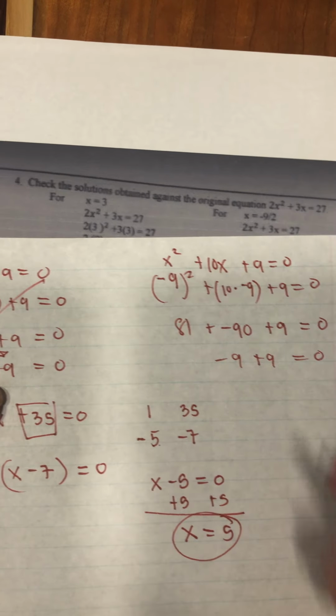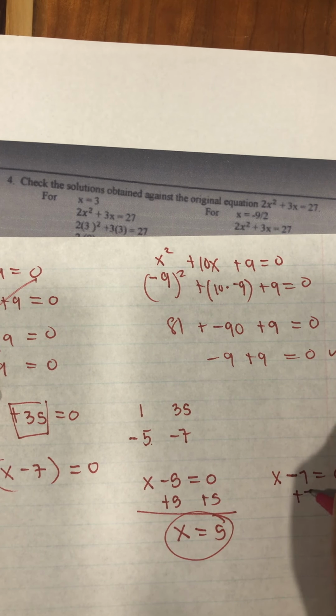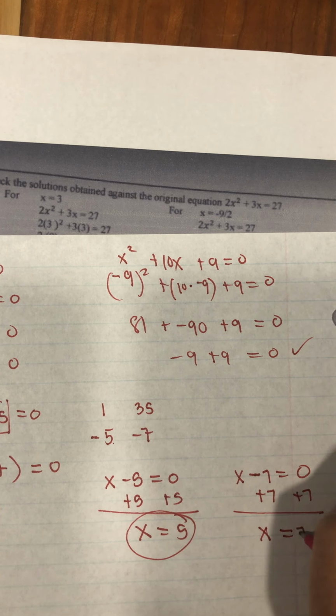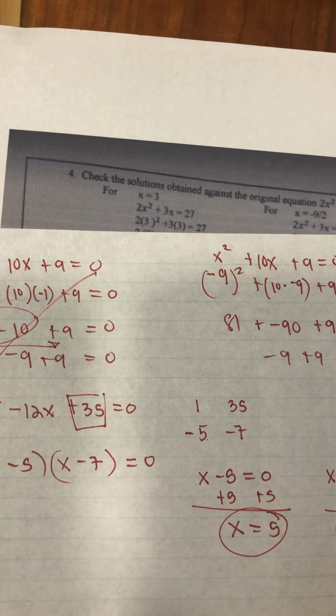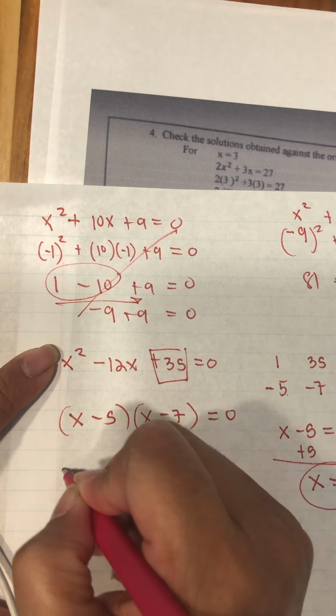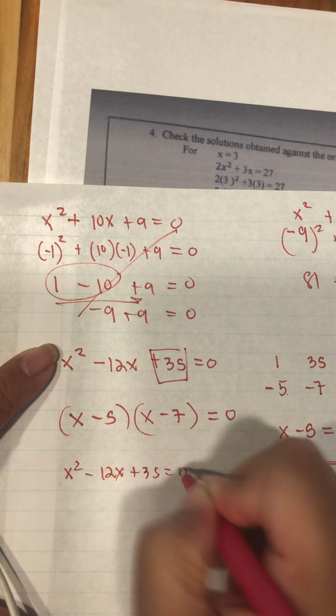I can also use 7, so x minus 7 plus 7 plus 7. So x, I can also use 7 and put it in the equation and it will be true. So let's test it, Keith. So x squared minus 12x plus 35 equals 0.